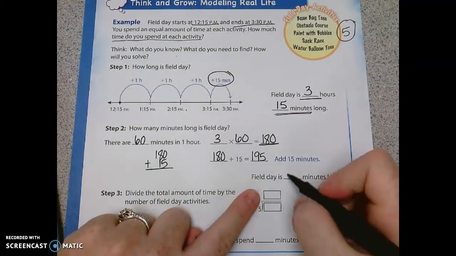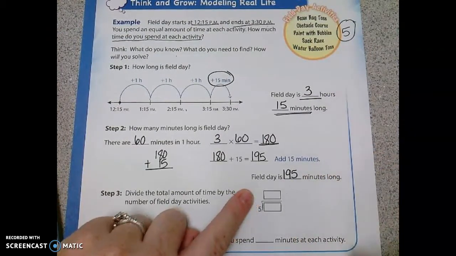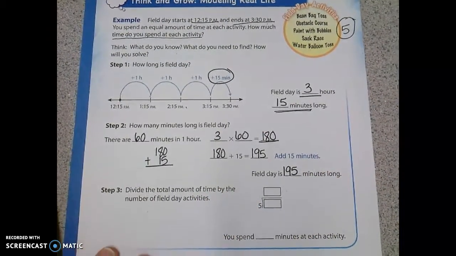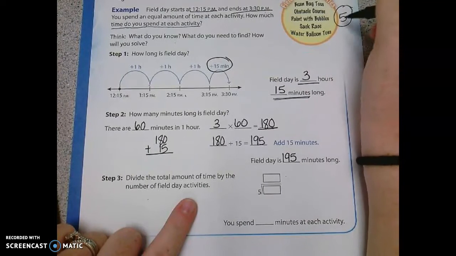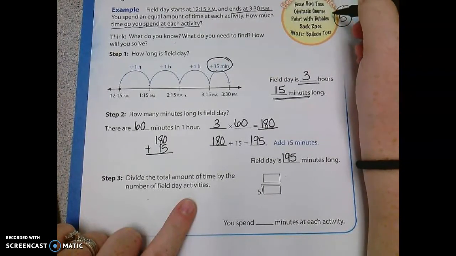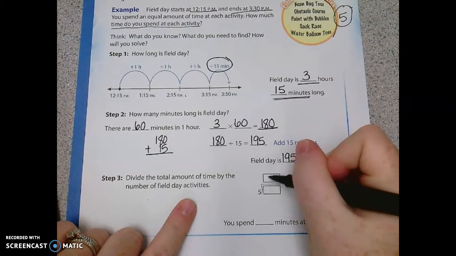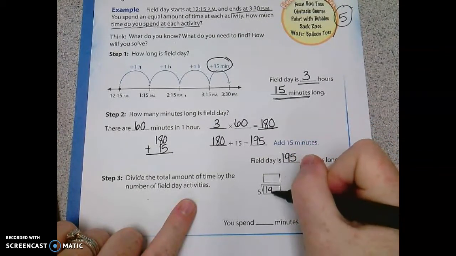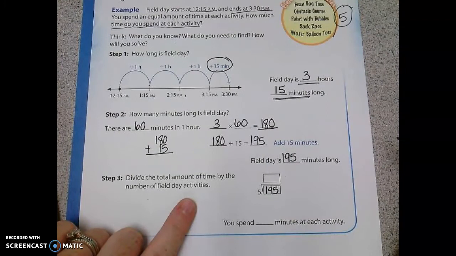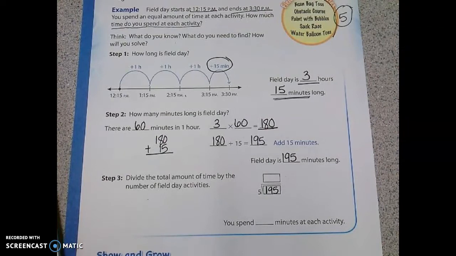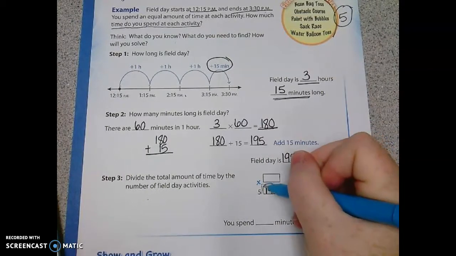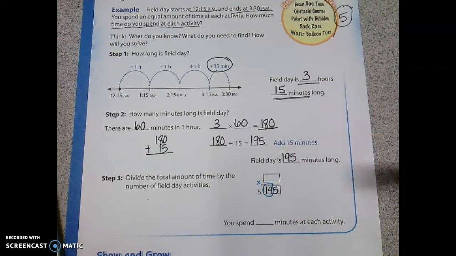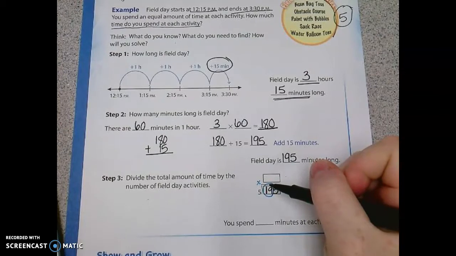So field day is 195 minutes long. Now we need to divide the total time, the 195, by how many field activities? We have 5 field activities right here. So we're going to take 195 and divide it by 5. Okay? So we're going to do long division for this. 5 times something cannot get 1. So we're going to take our first 2 numbers. 5 times what is going to get me close to 19 without going over?